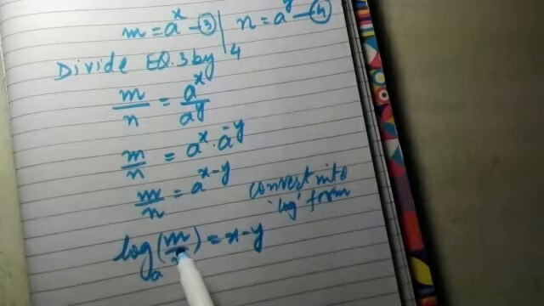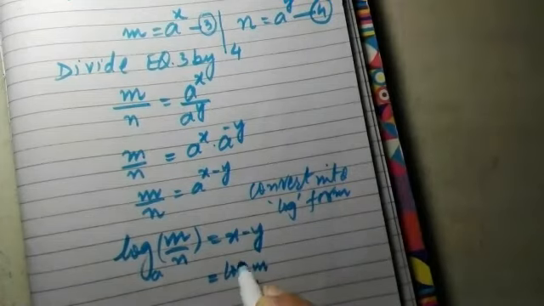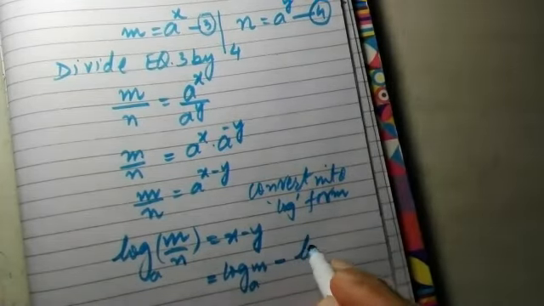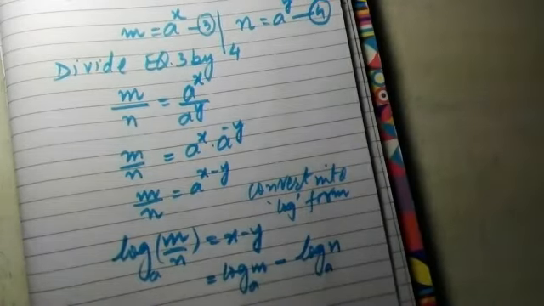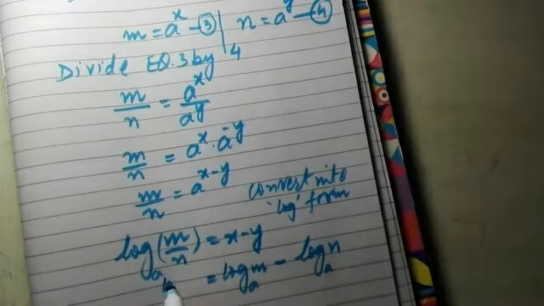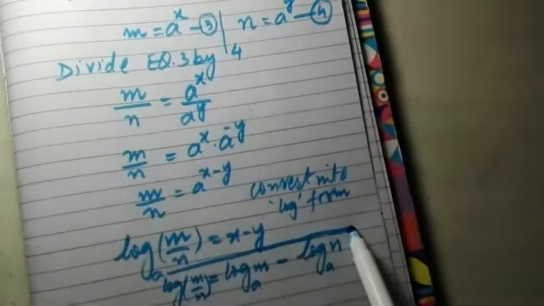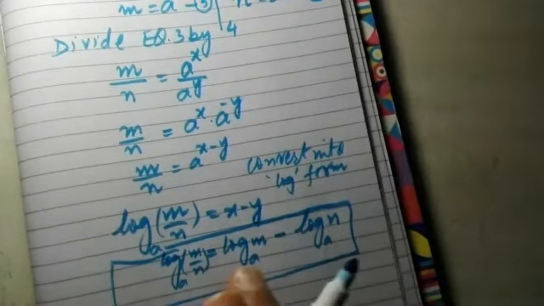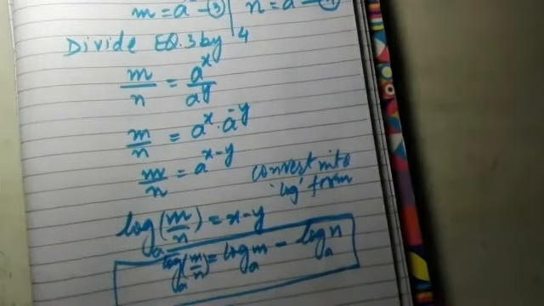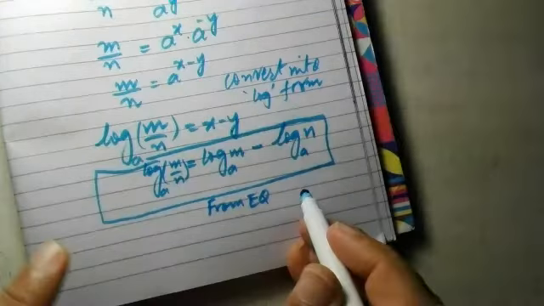Now, whatever we have substituted in equation number 1, that was log m base a. This was the value of x in equation number 1, and log n base a was the value of y in equation number 2. So this gives the proof: log of m over n base a. This is the required proof, and in this required proof you will see that this is from equation 1 and 2.